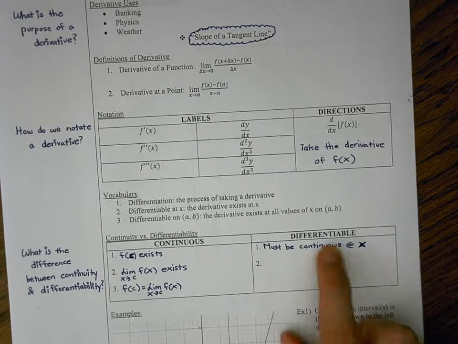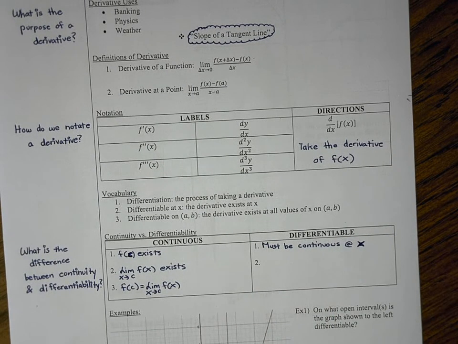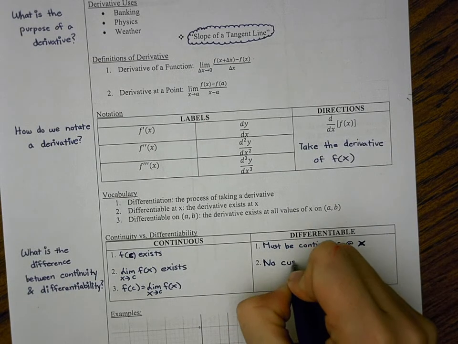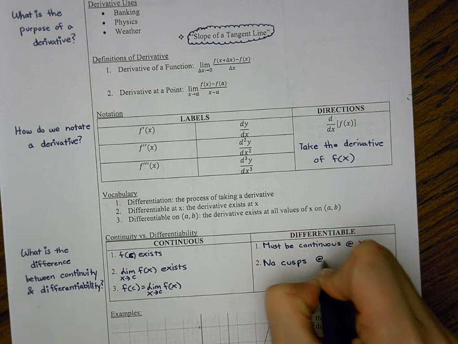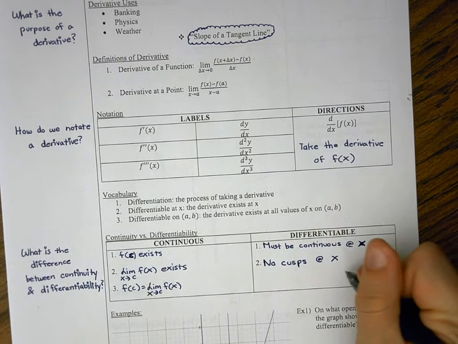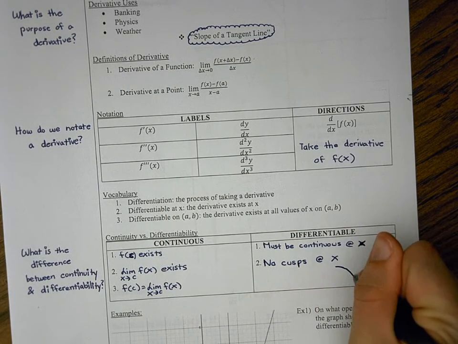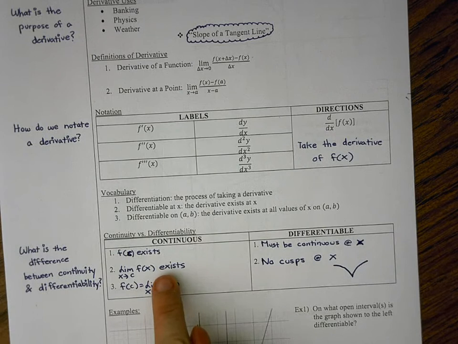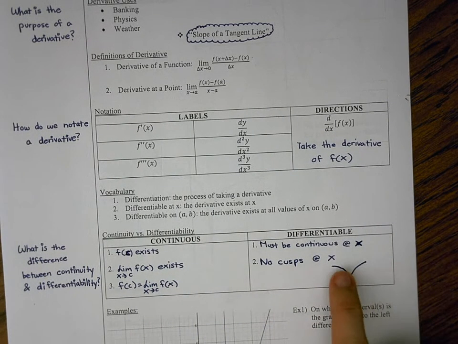Okay, and so that's our first condition of differentiability, is you have to be continuous. Okay, but then there is a second condition, and this is the one that gets people sometimes. No cusps at your x value. A cusp is a sharp turn in the graph. In a similar situation as to why the limit wouldn't exist for potentially that picture I just had up, a cusp doesn't exist because my slope approaching from one side doesn't equal my slope approaching from the other. And so we wouldn't be able to draw in a tangent line here.